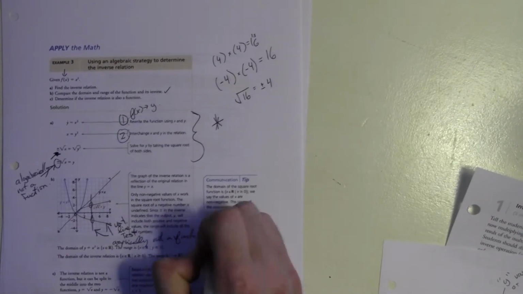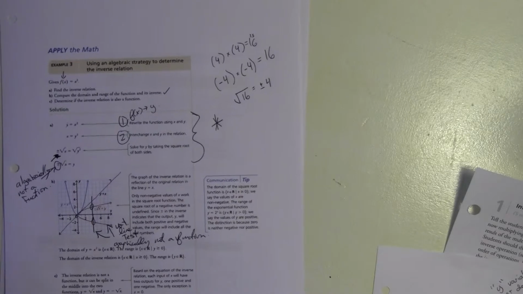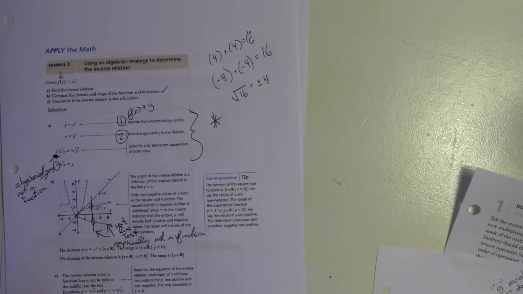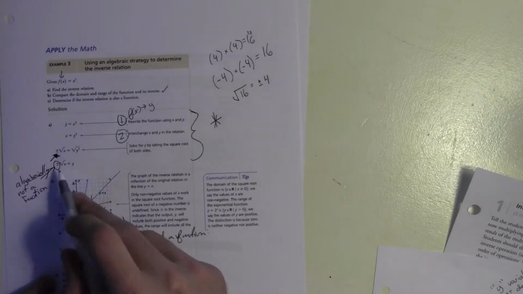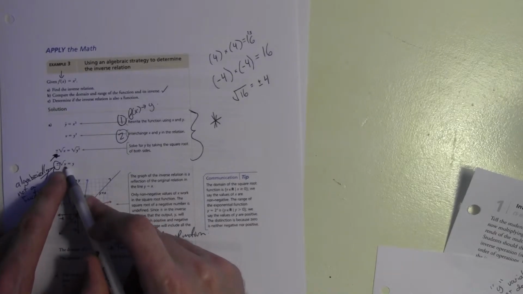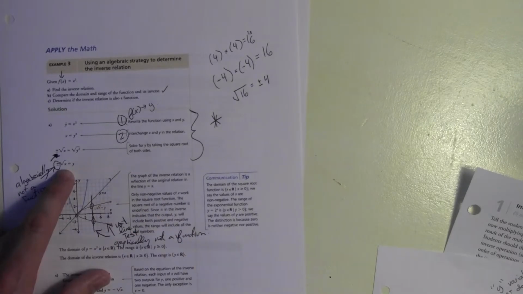Any questions? So, sir, if it has a plus or minus sign in front, it's not a function. Right. Yeah, it's not a function because if I plug in a value of 4 for x, there are two possible y values: negative 2 and 2.